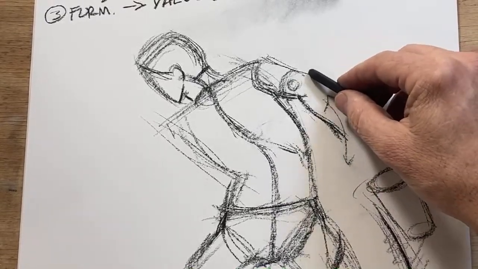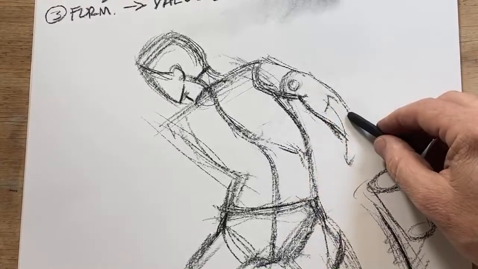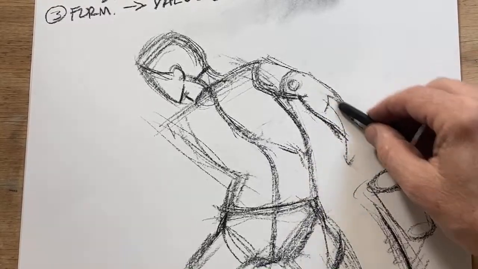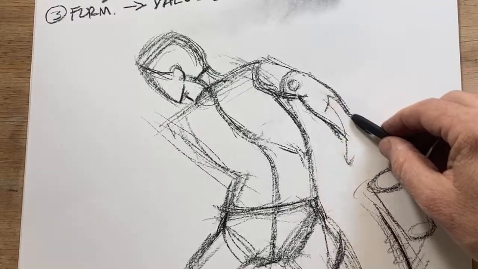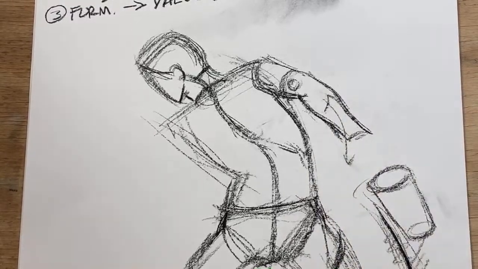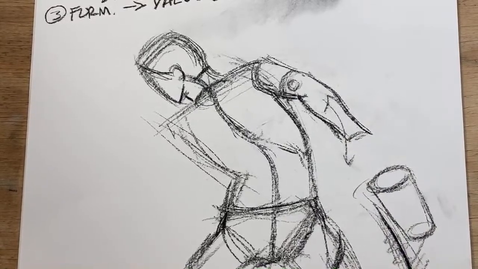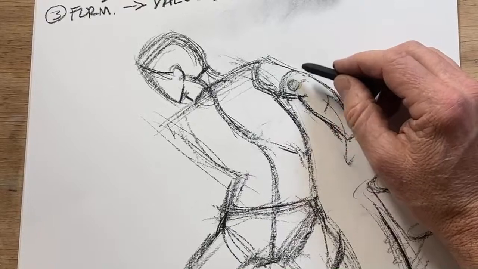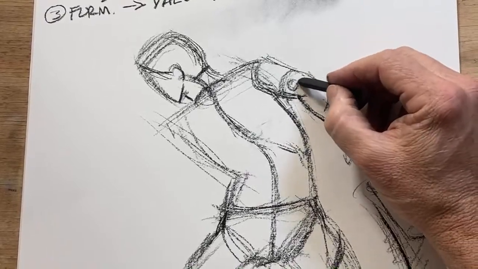And his elbow, that's coming down. We have this S curve here. And there's his wrist, okay? And that elbow needs to be moved up here. I put it in the wrong spot. So I'm going to go elbow, boom, right there.